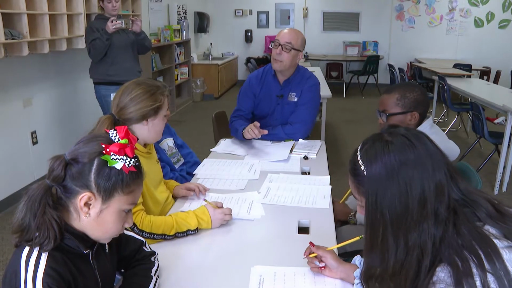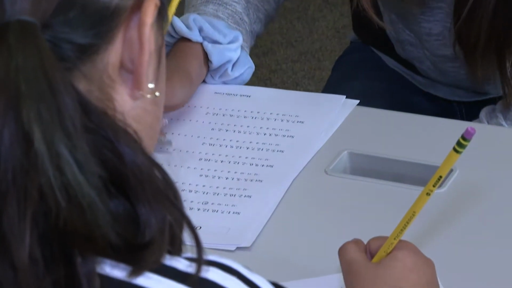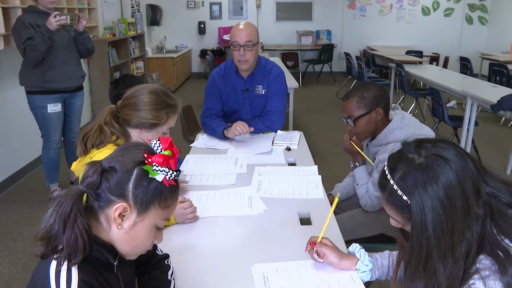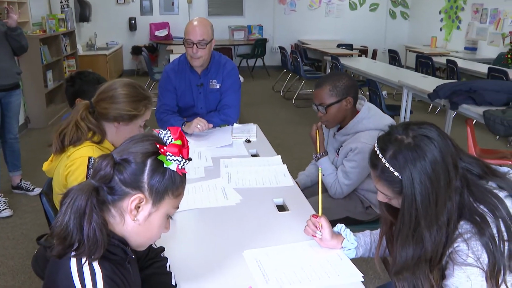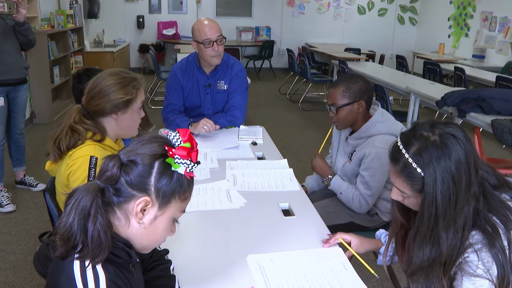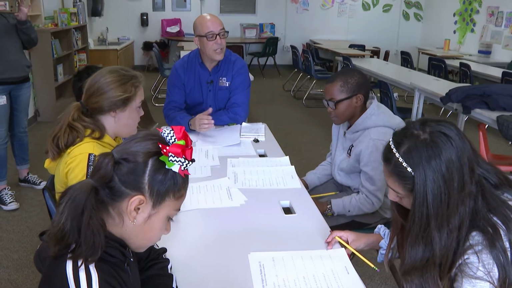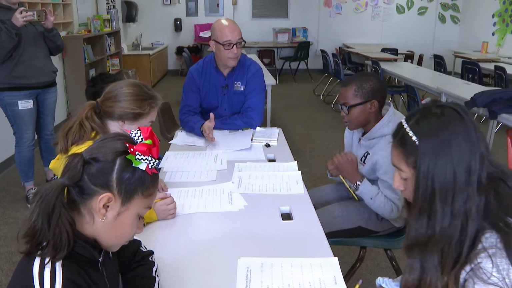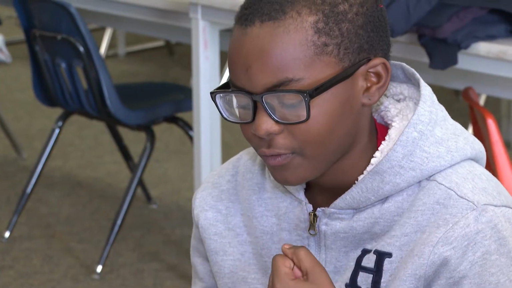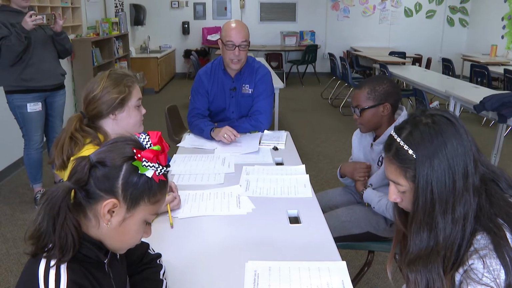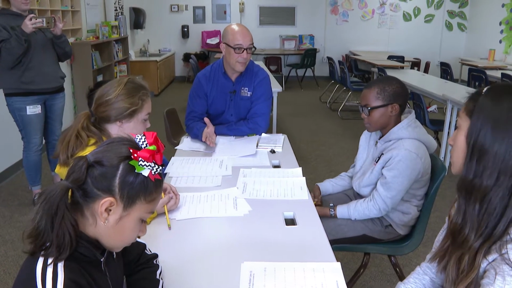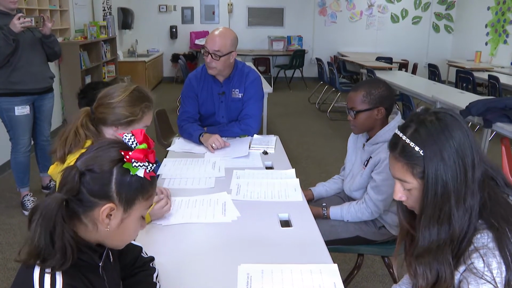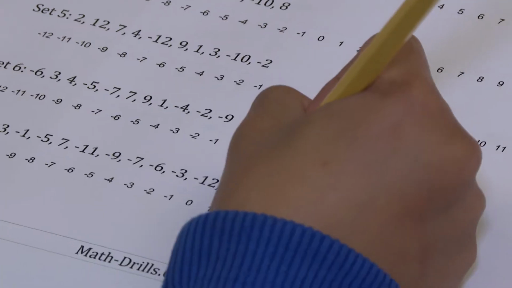Let's go down to the very bottom one. Now, there are more numbers there, but what are they all going to be between? So what's the highest number on the number line? 12. And the lowest number? Negative 12, right? Always remember that negative, all right? Because otherwise 12 and 12 would be the same. So try the bottom set, set 7.